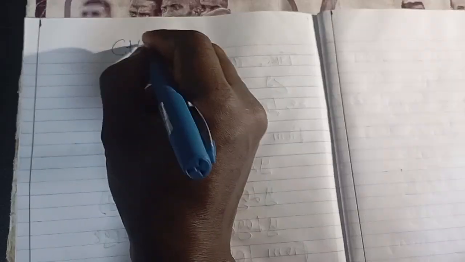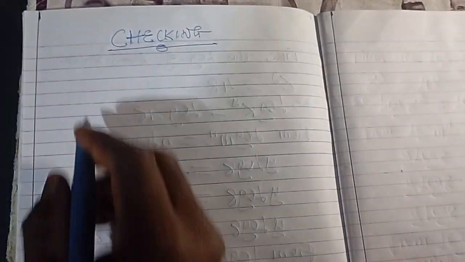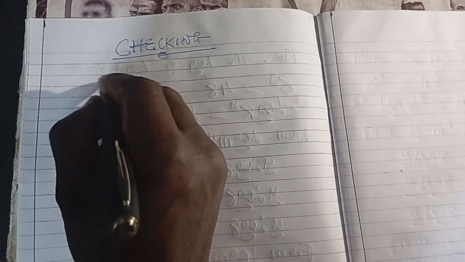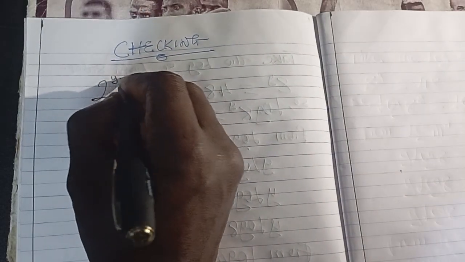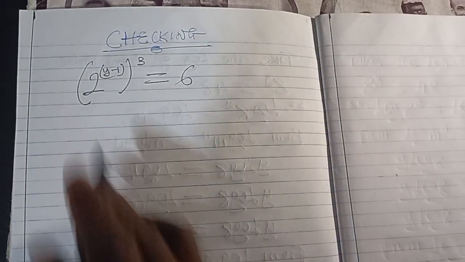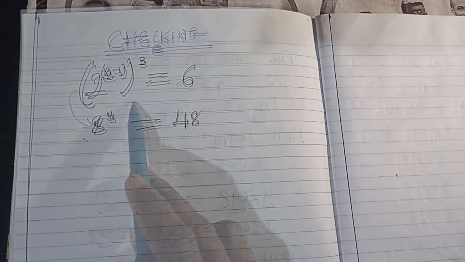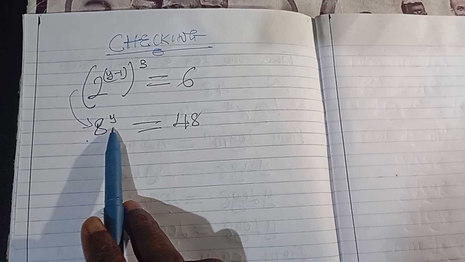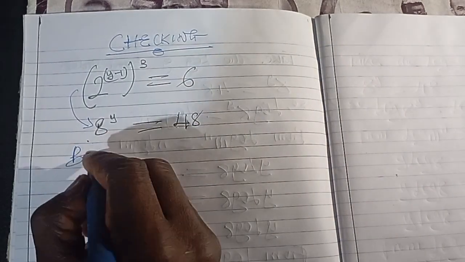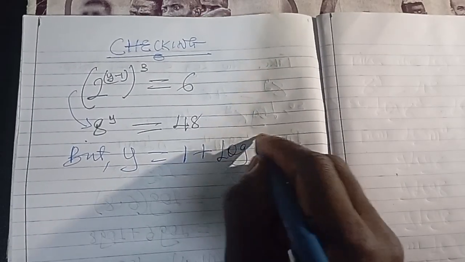Now let's try and check. We are given 2 raised to power (y minus 1) raised to power 3 as 6, which we expressed to get 8 raised to power y equals 48. But we now have that y equals 1 plus log 6 base 8.